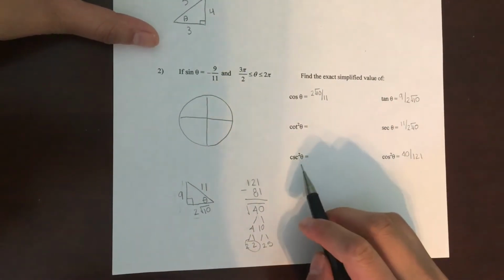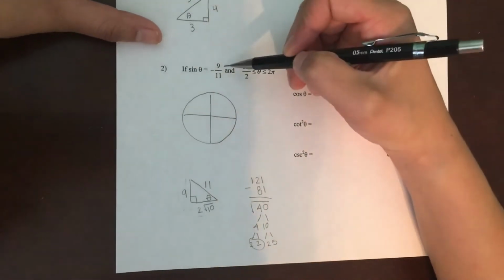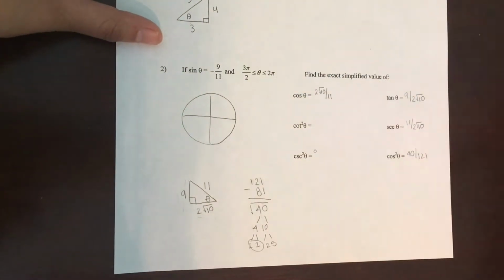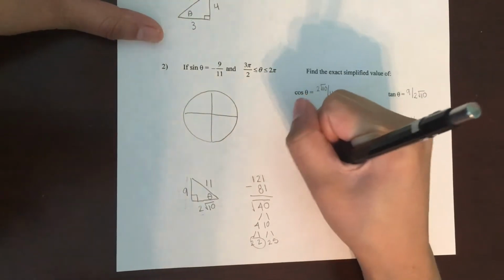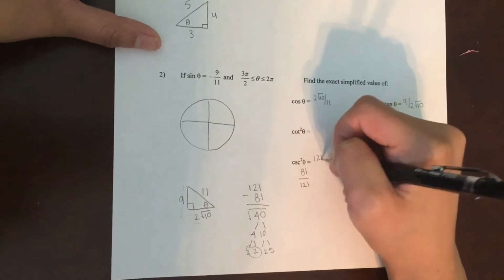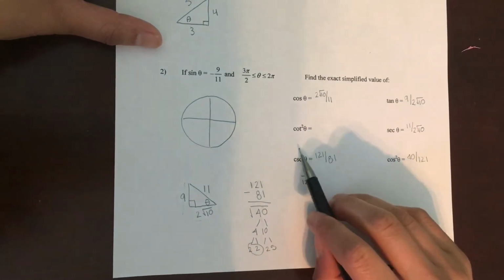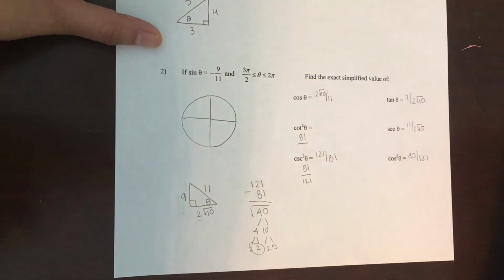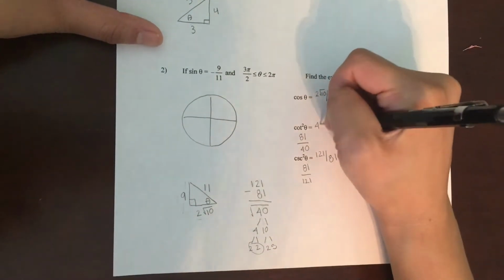Then this is sine squared, but it's the reciprocal of that. So you take your sine, 9 over 11, and you square that, which is 81. It'd be 81 over 121, and since it's the reciprocal, you do 121 over 81. And then to find cotangent squared, you take the tangent and you square it, which would be 81 over 40. And then you use the reciprocal, which is 40 over 81.